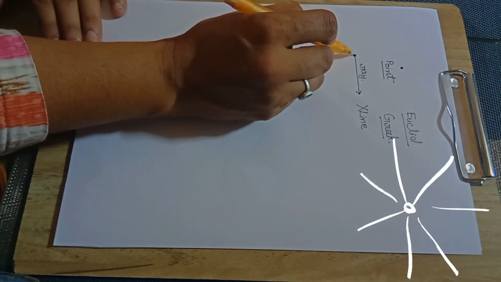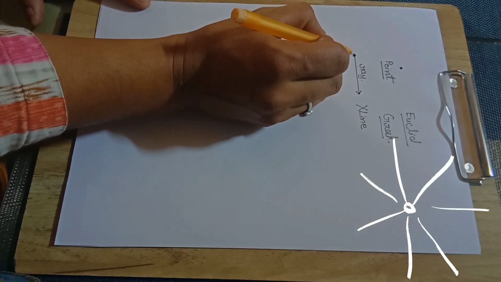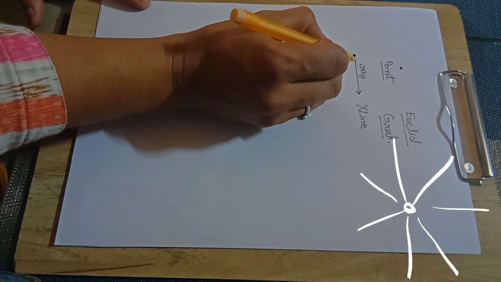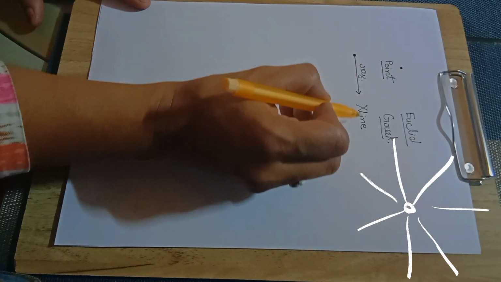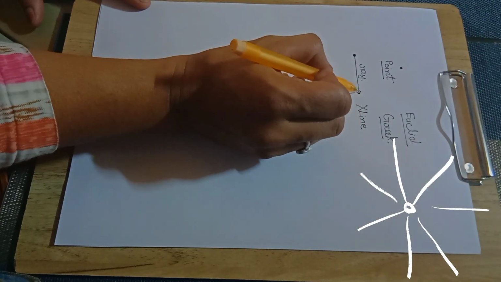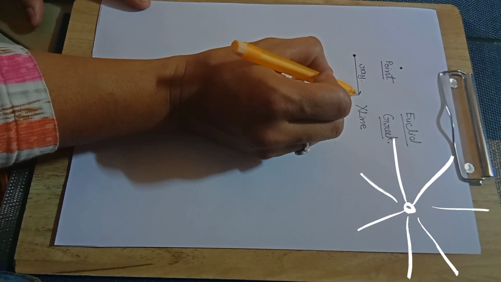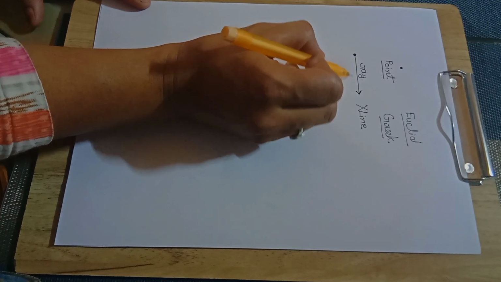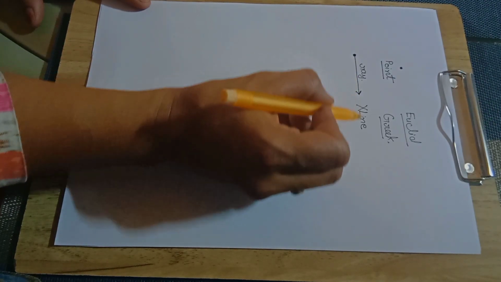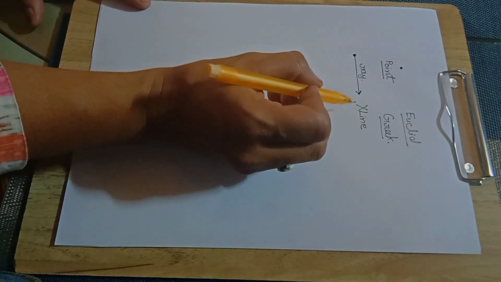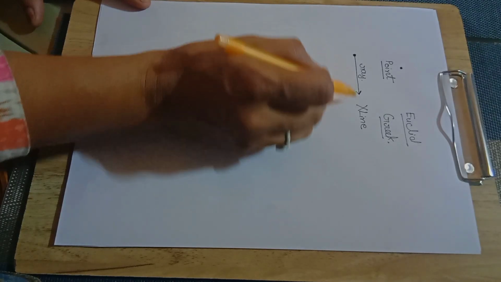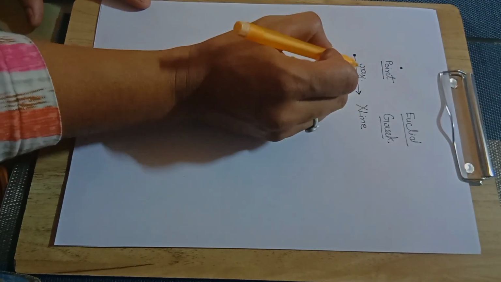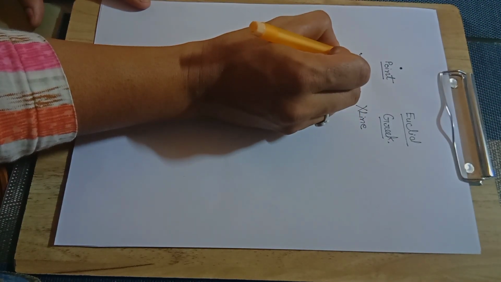So what is a ray? From a point, we draw a line which has no end. This arrow sign indicates that this line has no end. It is 4 centimeter, either 5 centimeter, either 6, 7 and so on. We have no knowledge where it ends. So we can say this is a ray.